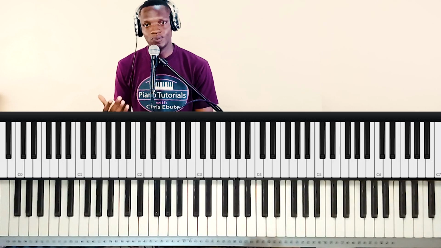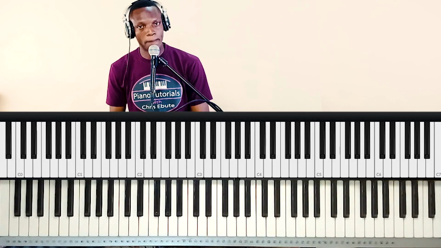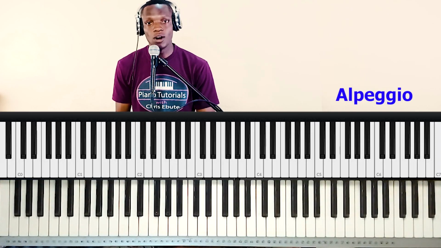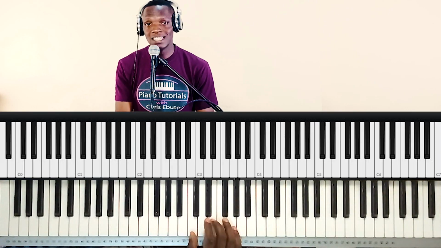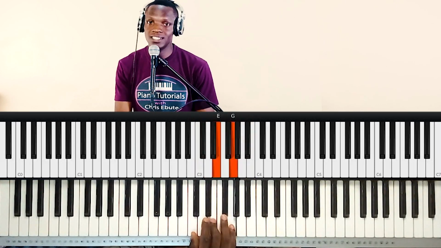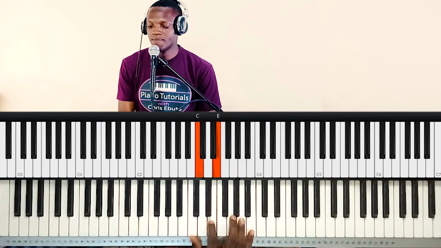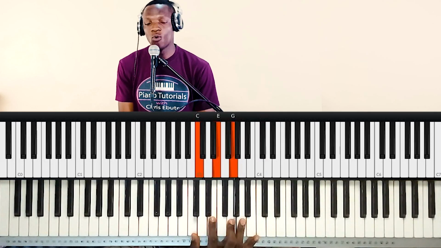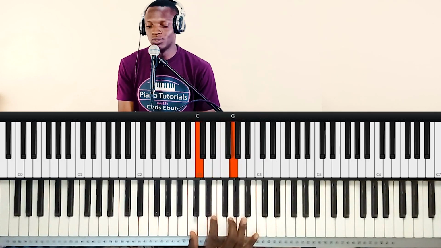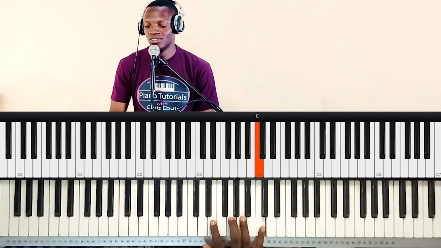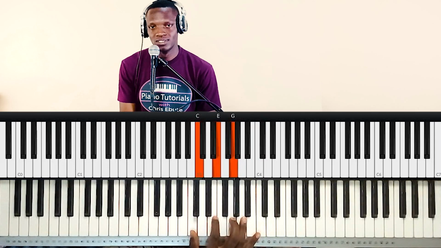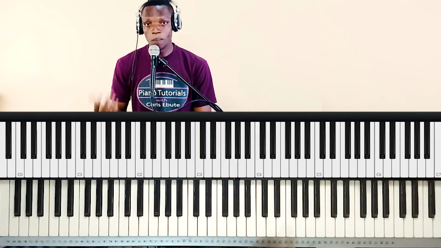practice it broken. So that's where we'll talk about arpeggio. Arpeggio simply means playing a chord in a broken way. So I've been playing it in a blocked way. So arpeggio means doing it like this. Yeah? So it's the same C chord, but now I'm playing the notes one by one, and that's arpeggio. So that's arpeggio. So you also practice it like that.